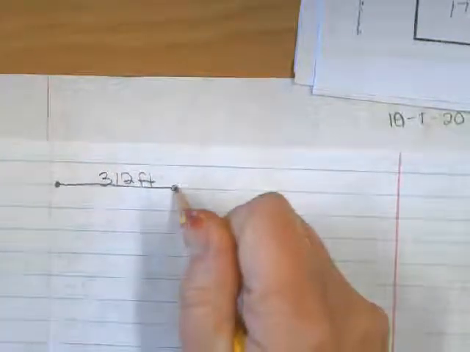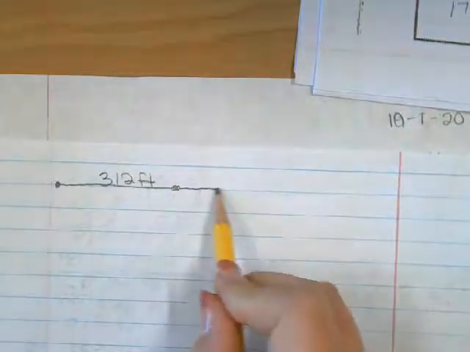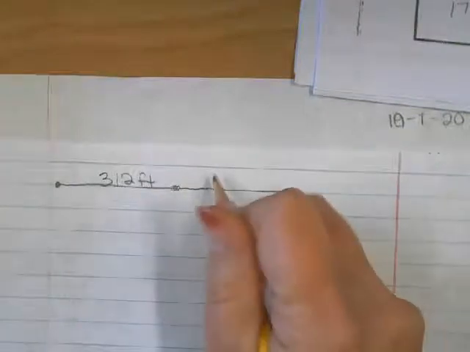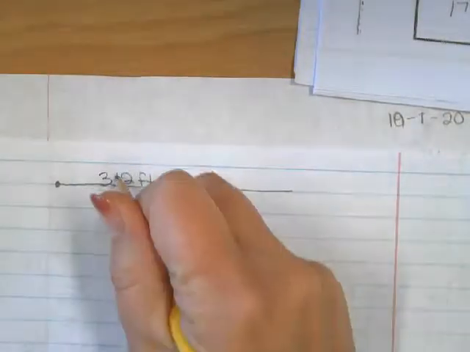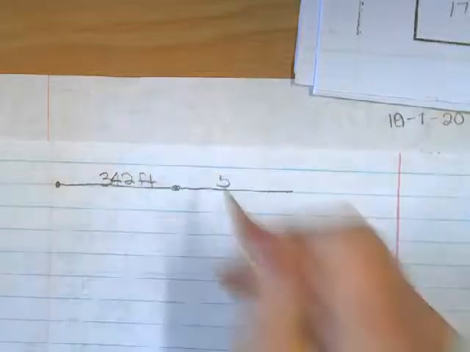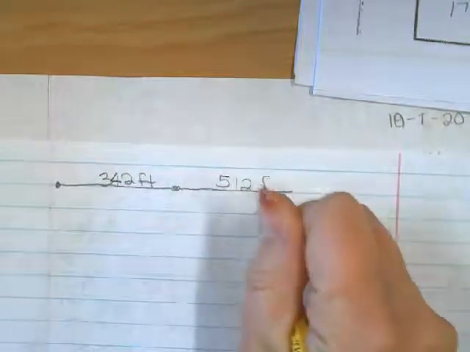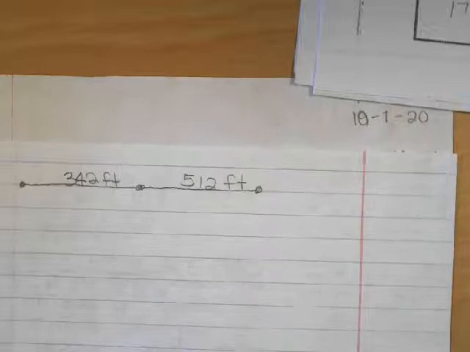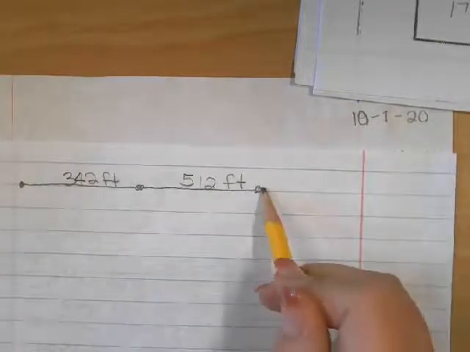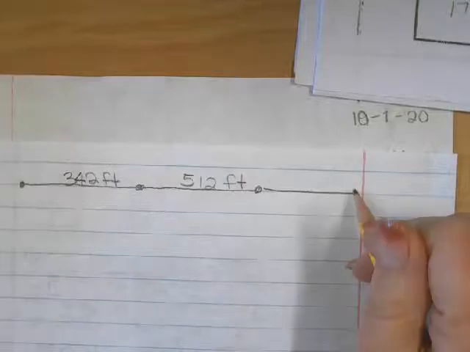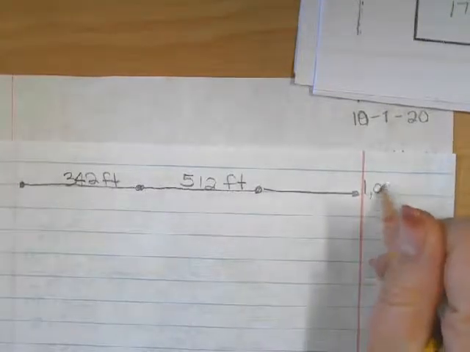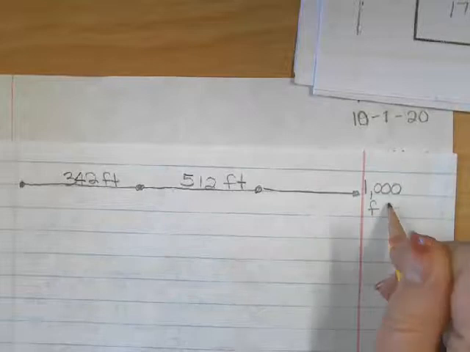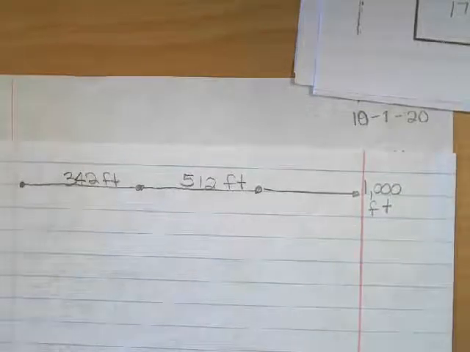Then she hikes some more, and then she hikes for another 512 feet. It says that her total distance is going to be the total mountain, which means that she's going to have to travel some more. But by the time she reaches the end, she will have hiked 1,000 feet.